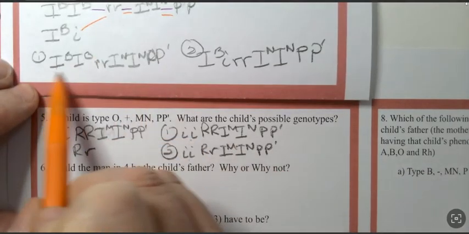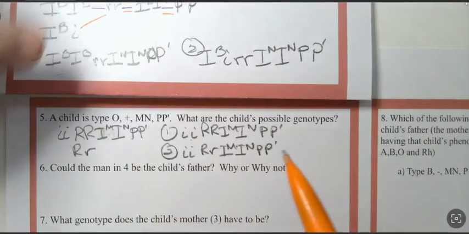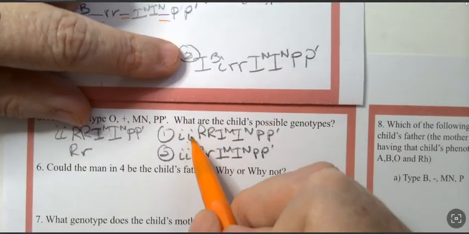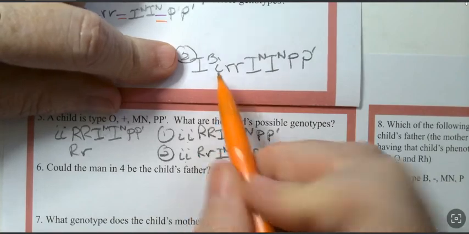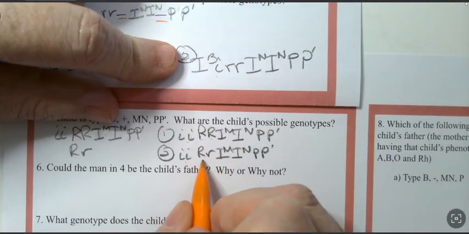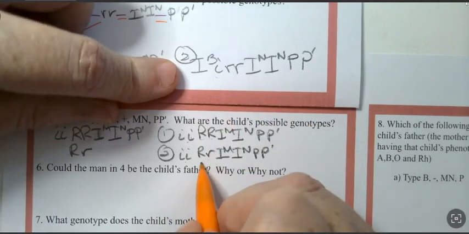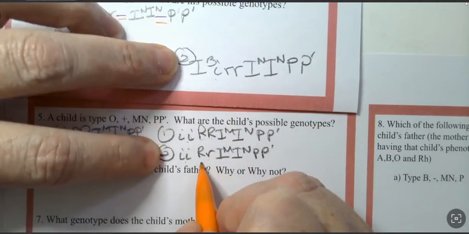Well, there's no little i's, so if the dad is this genotype, it couldn't be the father. So let's look over here. Little i, it could get a little i here. So R's, it had to get one of its R's from dad, and dad only has little r's. So if the child is this one, maybe.